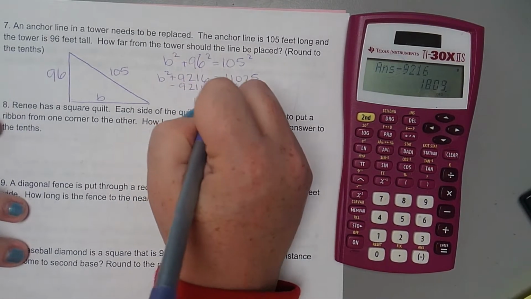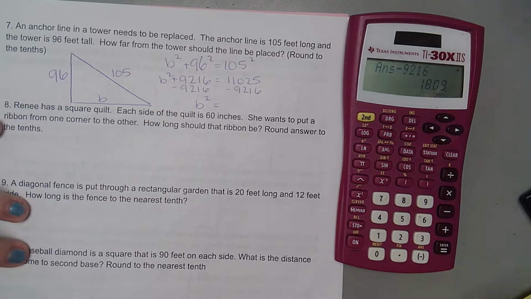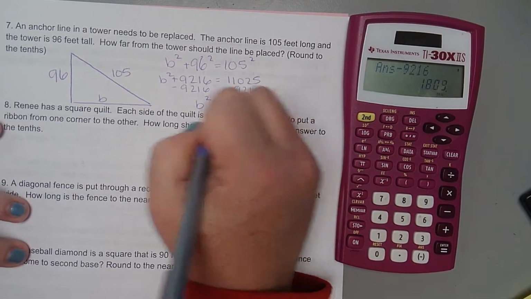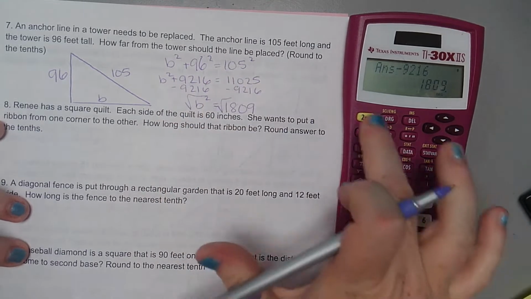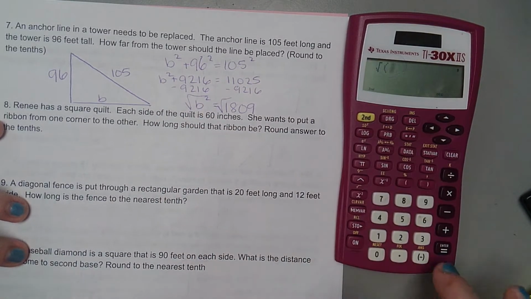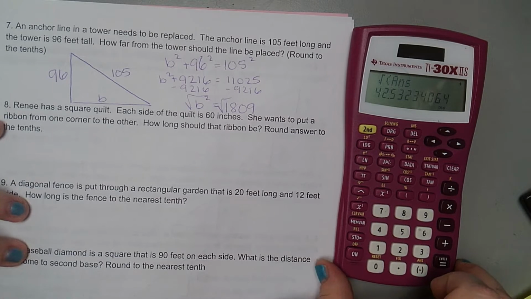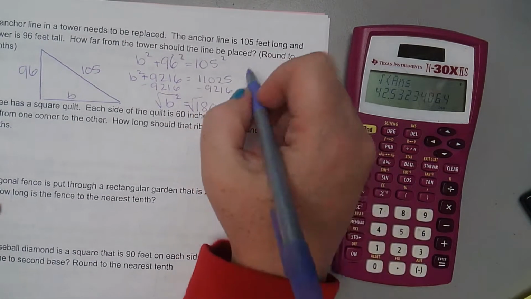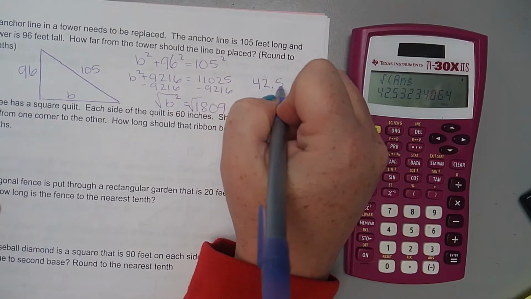So our b squared, or the base squared, equals 1,809. Square root it. Round to the nearest tenth. So we would have 42 and 5/10 feet.